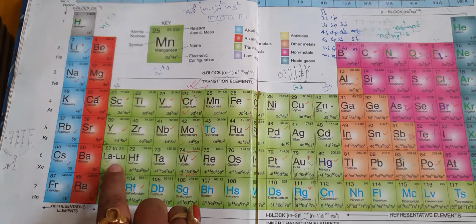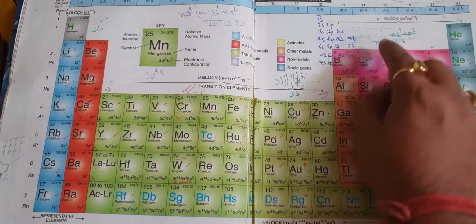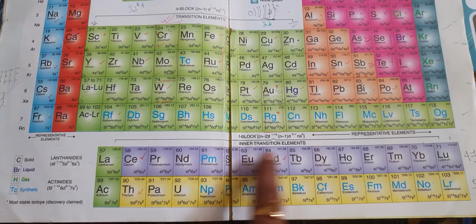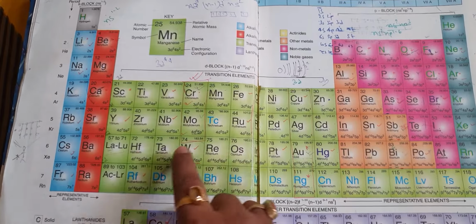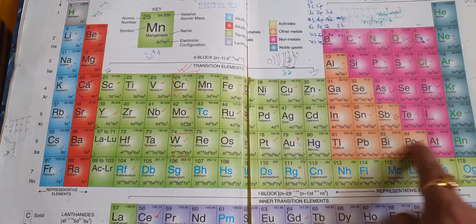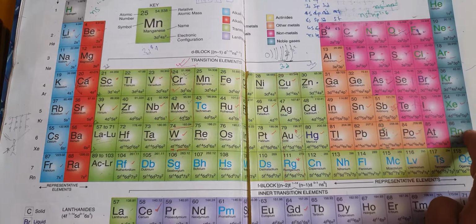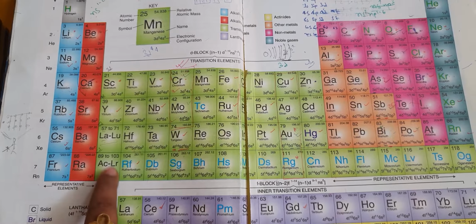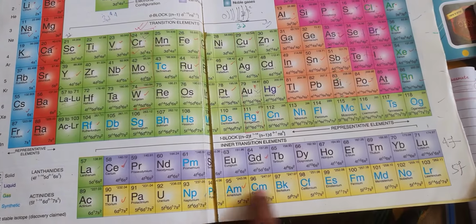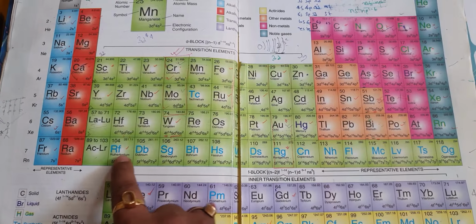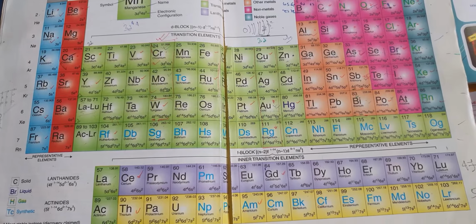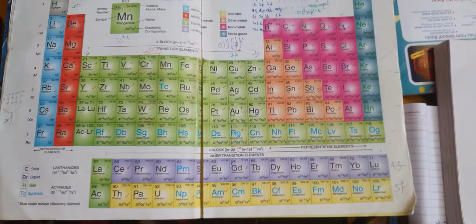After 6s, it is the turn of 4f to get filled up. So 4f gets filled up and stays here, and then 5d gets filled up, 6p gets filled up. Right or wrong? And then 7s gets filled up. After that, it is the turn of 5f to be filled up. Then 6d gets filled up and 7p gets filled up. We understand the pattern in this way.